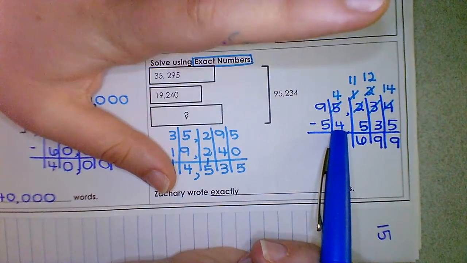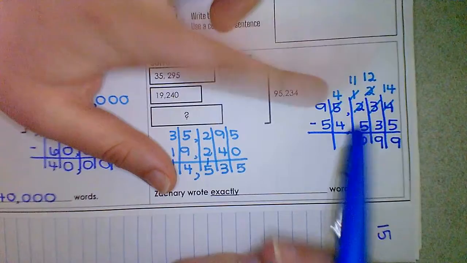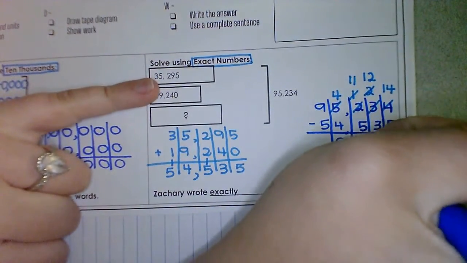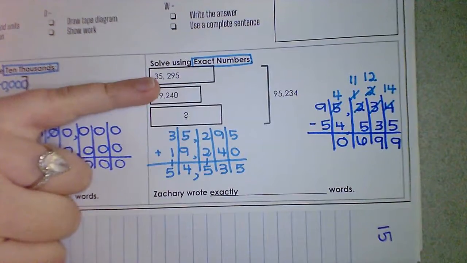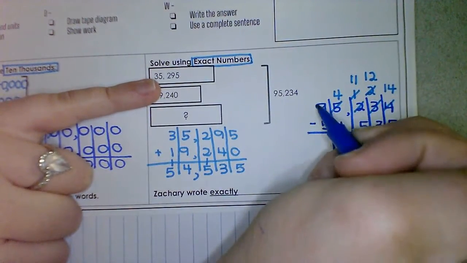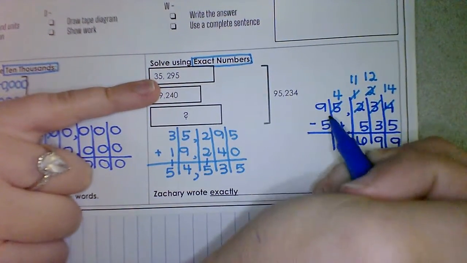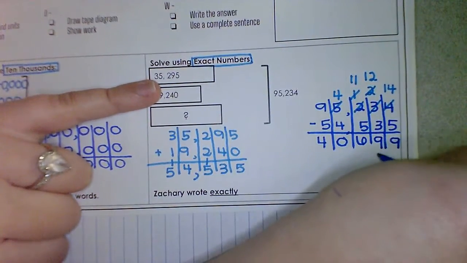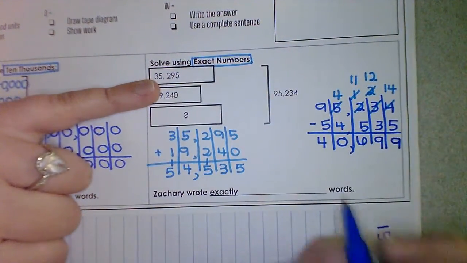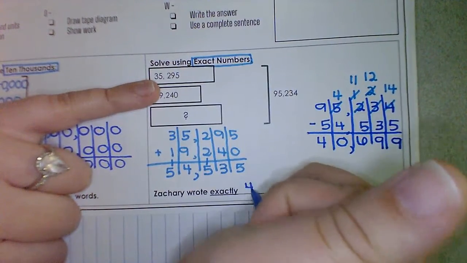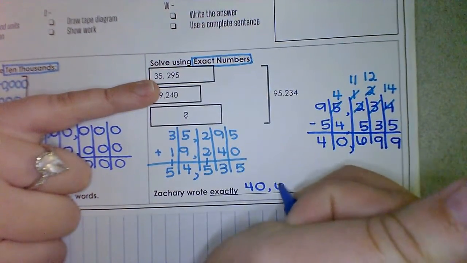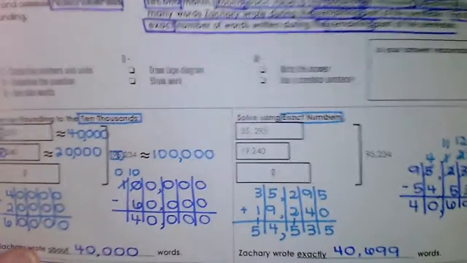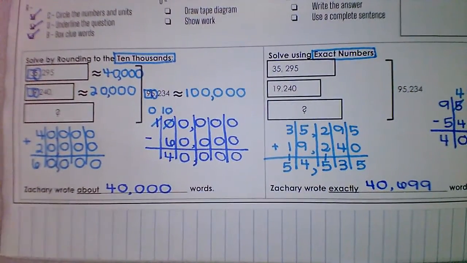4 take away 4, there's not more on the top or more on the floor, but I know if I'm subtracting the same number, I just end up with 0. 4 take away 4 is 0. 9 minus 5, there's more on the top, no need to stop. 9 take away 5 equals 4. 1, 2, 3, whee! He wrote exactly 40,699 words.